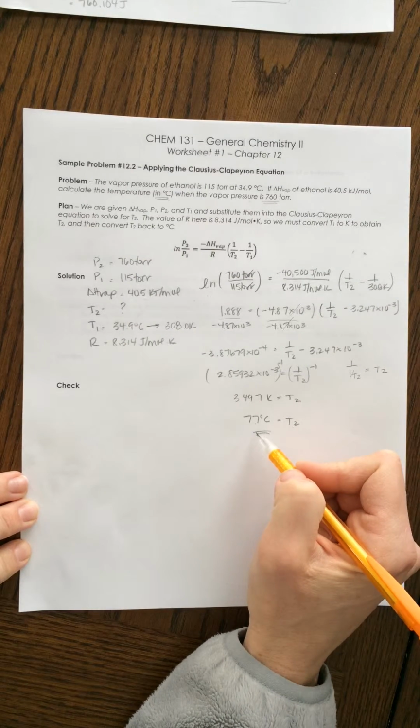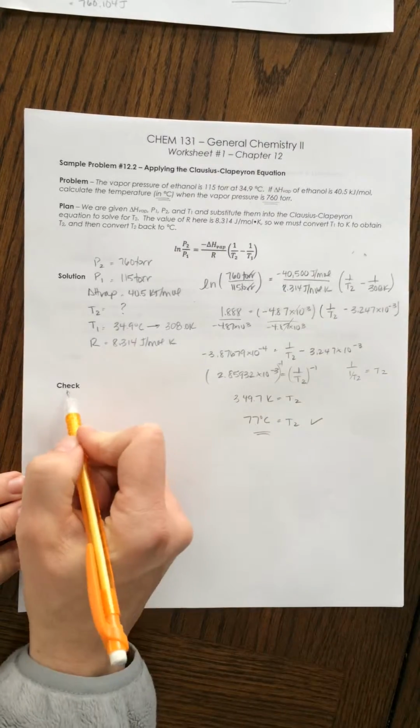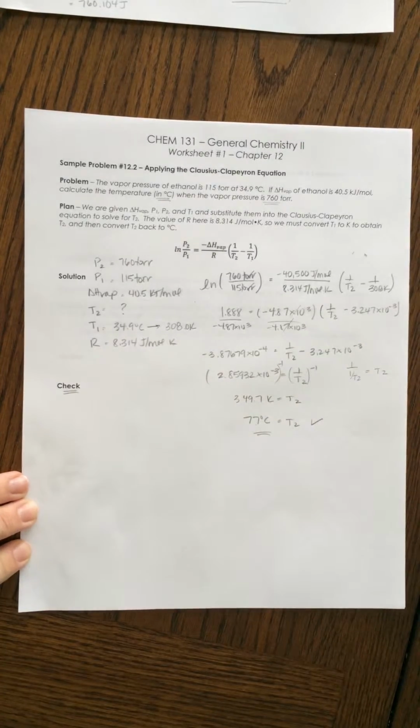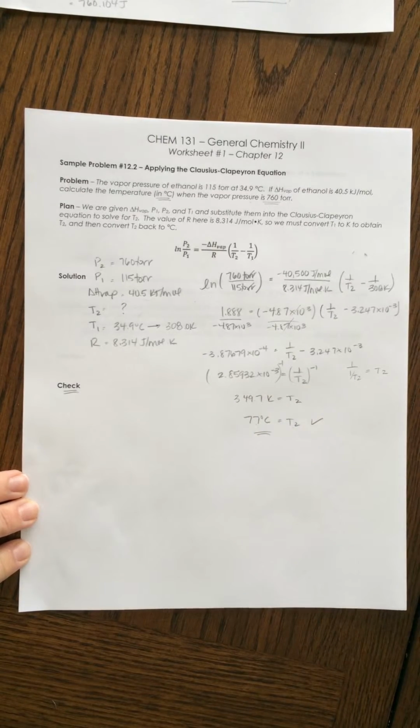Well, the actual boiling point for ethanol is 78 degrees Celsius, so that is consistent. So we always want to think about having some way to check our answer. Does our answer make sense? Always try to think if there's some way that you can make sense out of this number and see if it's in a ballpark that you'd expect.